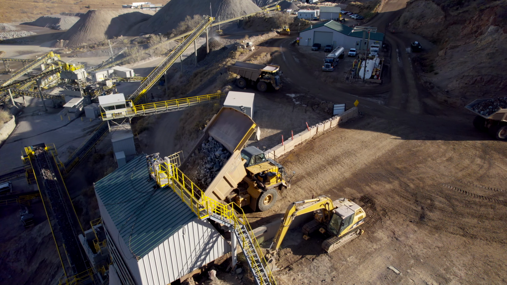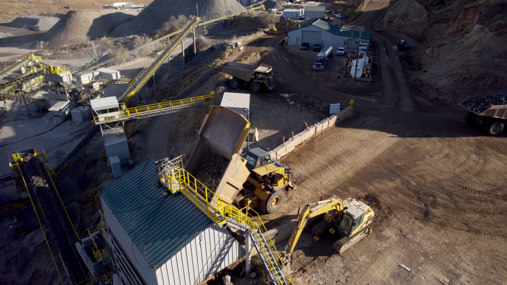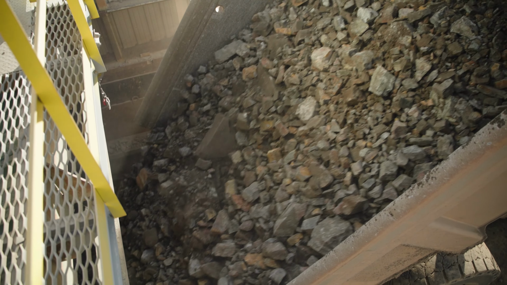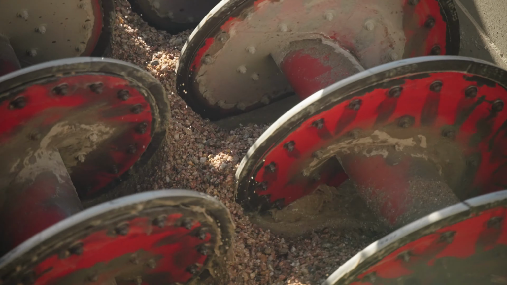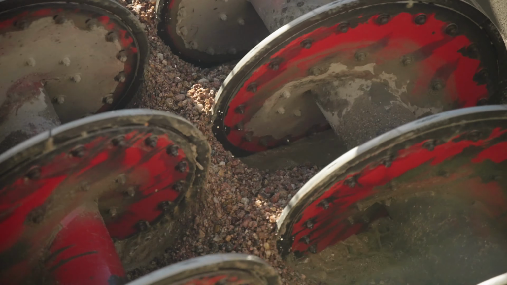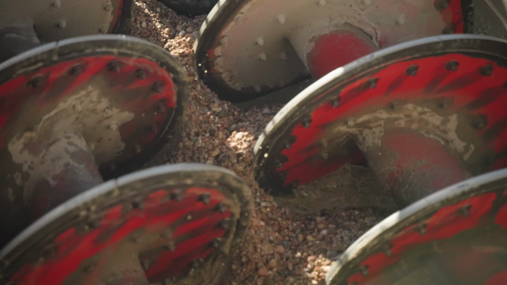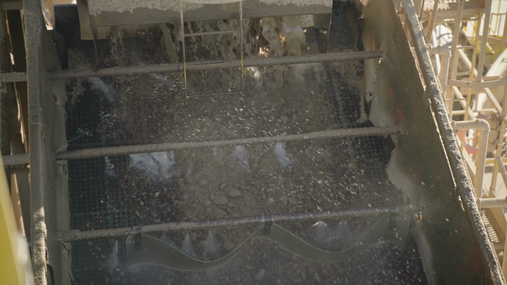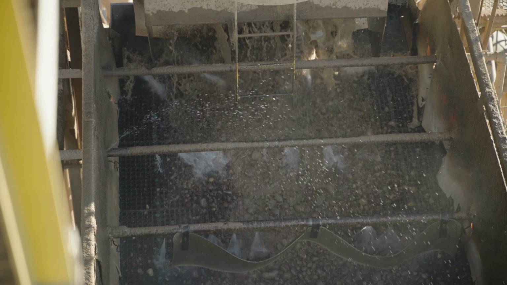Feeders or hoppers are used to feed the crusher or belt with material. Haul trucks or loaders usually load the feeders. There are cone, jaw, impact, and other types of crushers used to break up rock into usable sizes. As the rock comes out of the crusher, screens may be used to separate the rock by size.